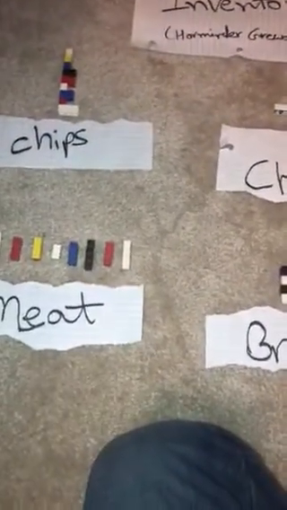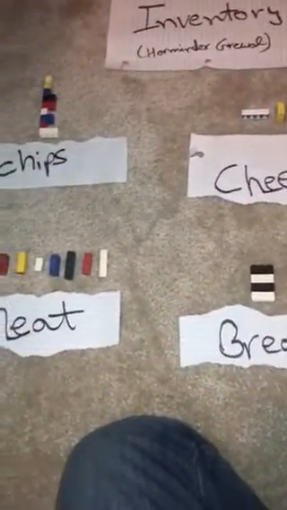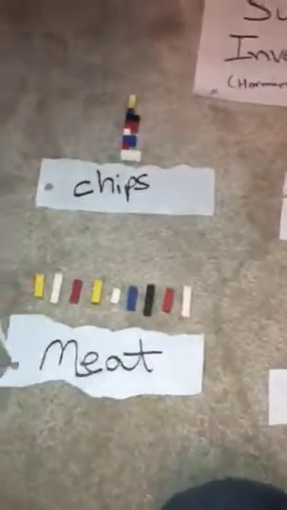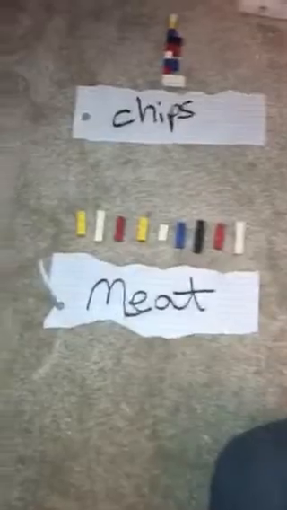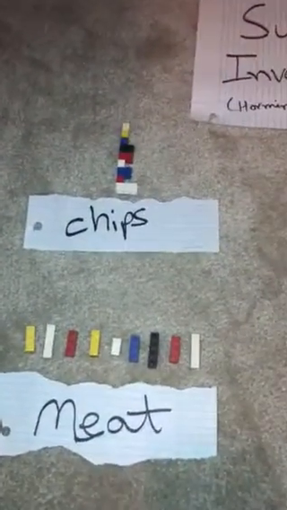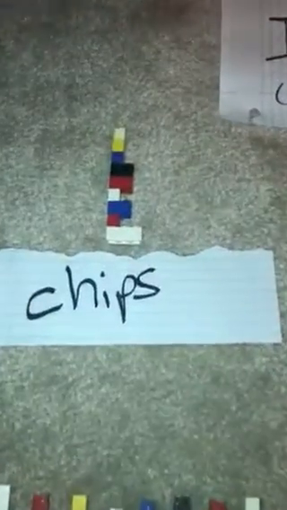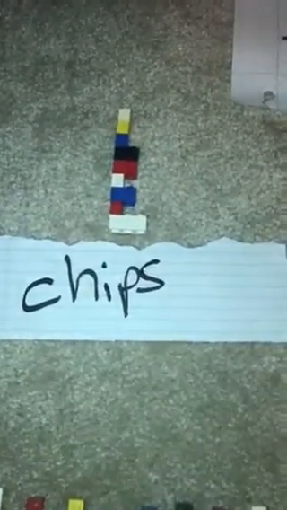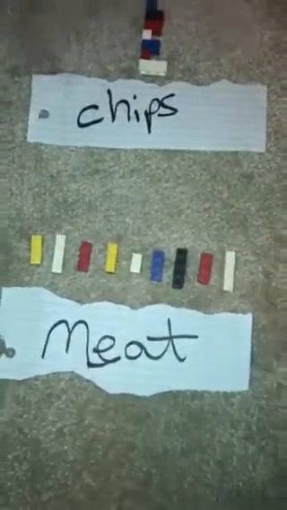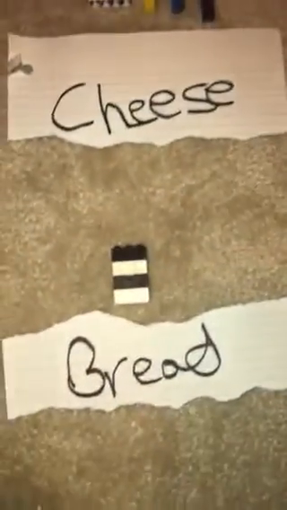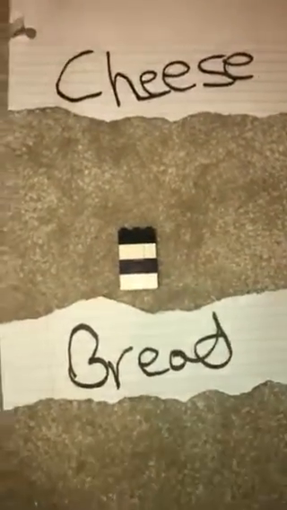But today, for this restaurant, for Subway inventory, we will focus on four products. There's cheese, bread, meat, and chips. There are so many different kinds of chips, so basically each Lego block represents a different kind of chips, a different box of chips. And then we have different kinds of meat for each sandwich, all kinds of cheese, and two different types of bread, wheat and white. And that's our storage room where we will keep our inventory all the time.